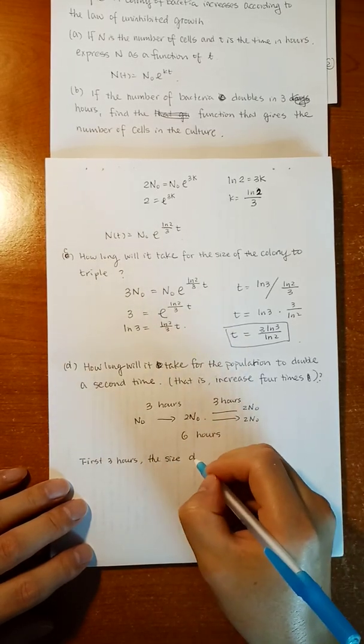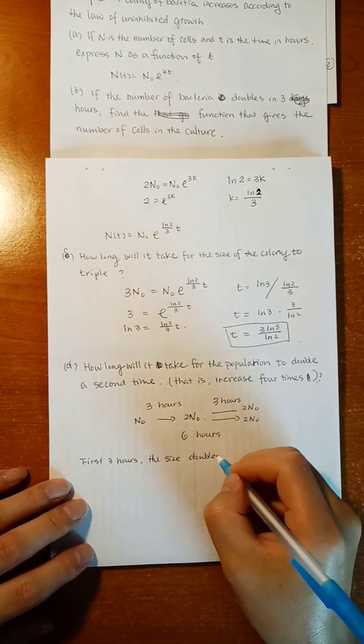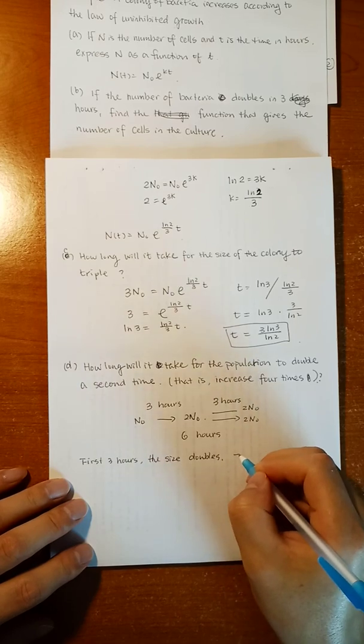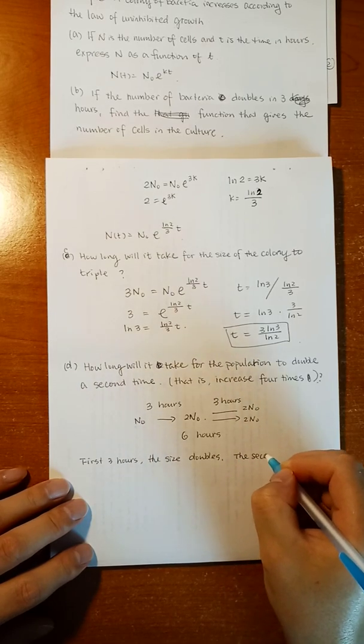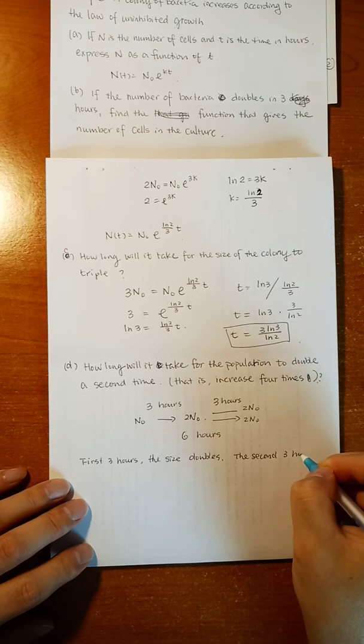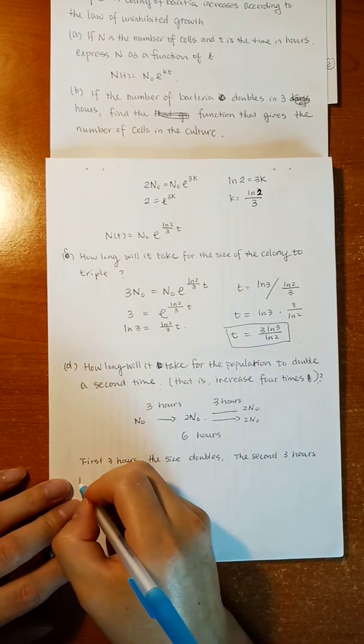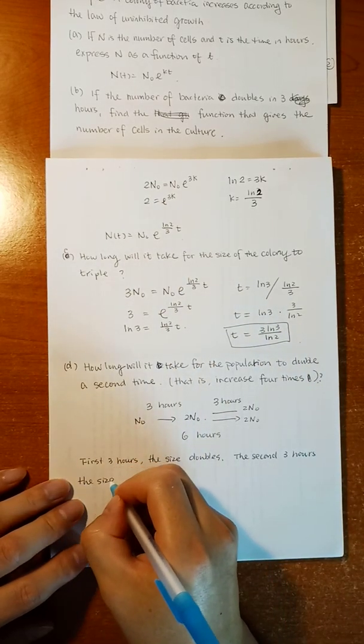First 3 hours, the size doubles. The second 3 hours, the size doubles again.